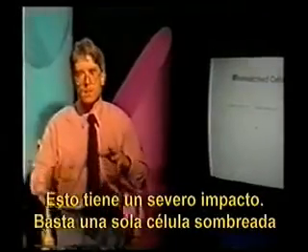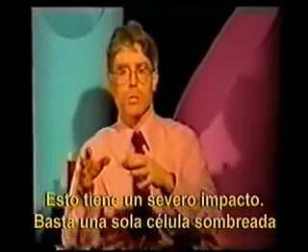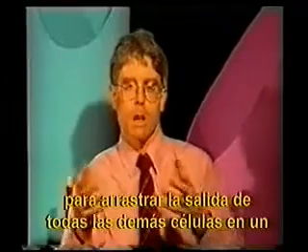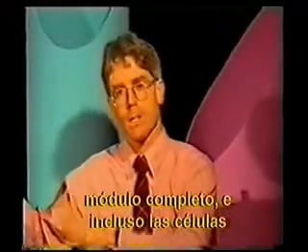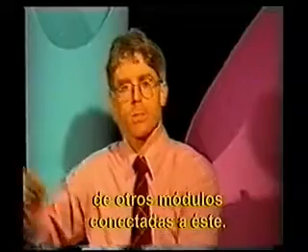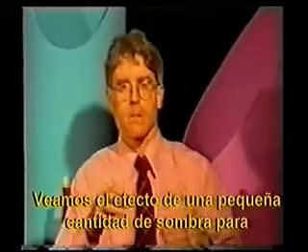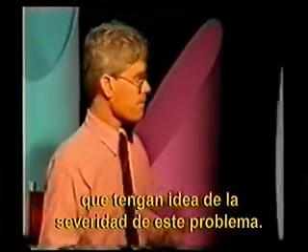The impact of this is quite severe. One shaded cell, or a few cells, but even just one shaded cell, can drag down the output of all the other cells in a complete module, and even the cells in other modules connected to this one module. Let's take a look at the effect of a small amount of shading so you get a sense of the severity of the problem of shading.